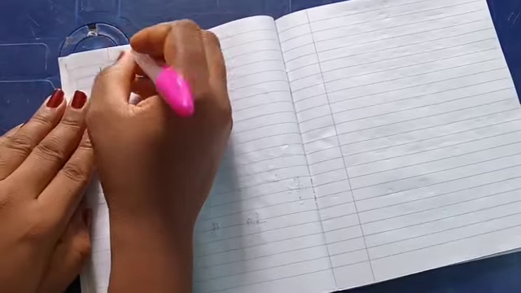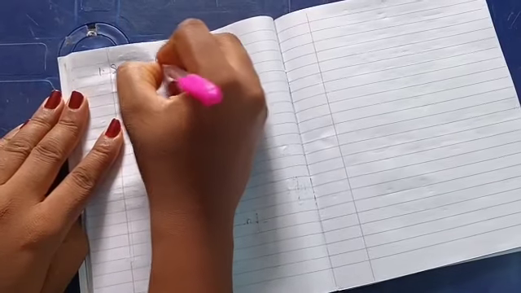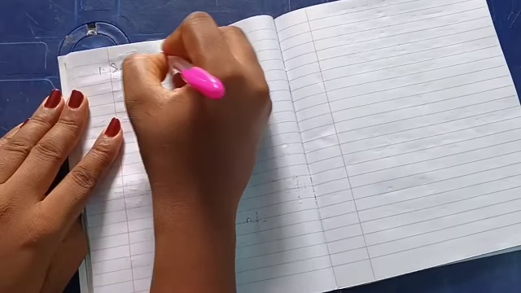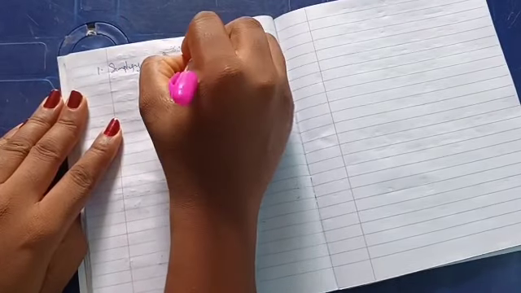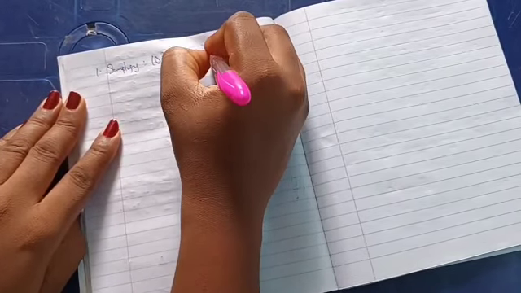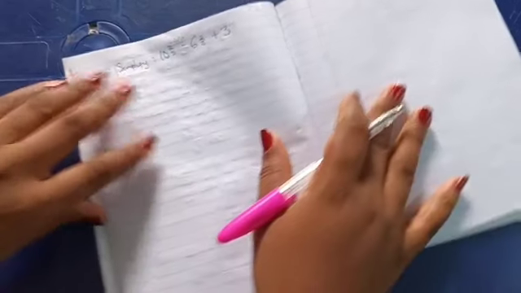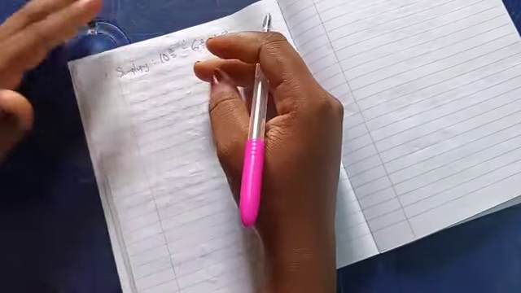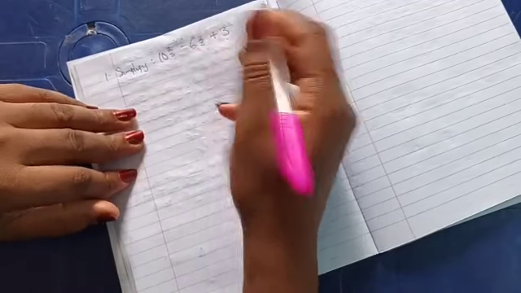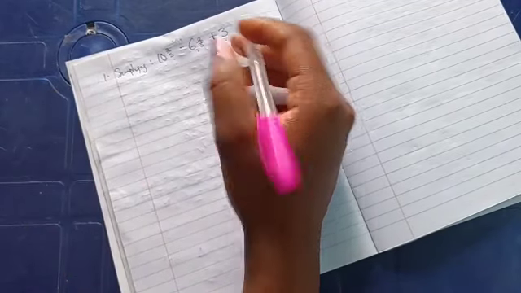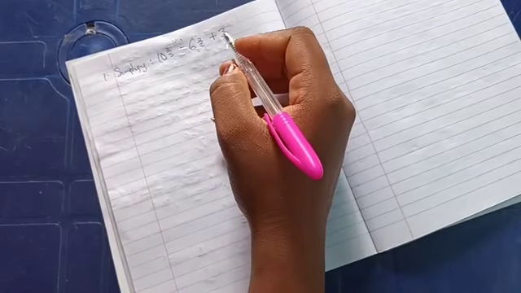Number one says simplify 10 and 2 over 5, minus 6 and 2 over 3, plus 3. The first thing you need to understand is the type of fraction we have here. This is a whole number. This is a mixed fraction. This is also a mixed fraction. To solve this, we have to change these two mixed fractions to improper fractions.